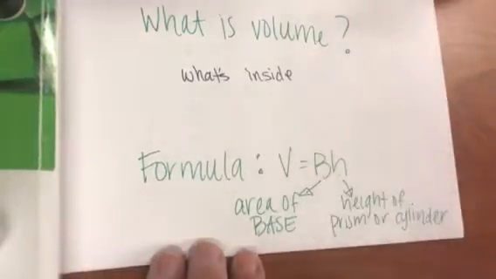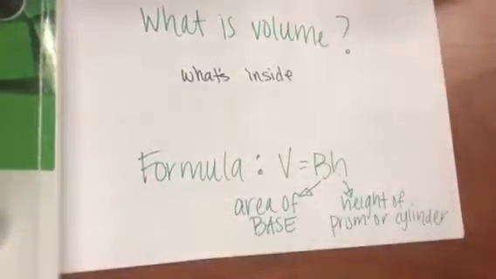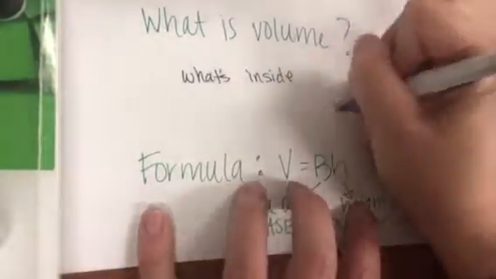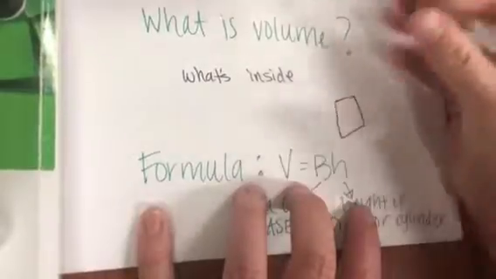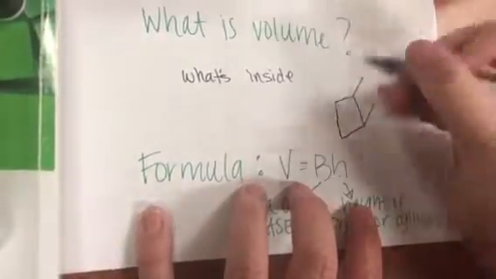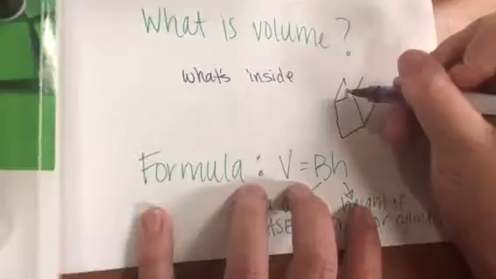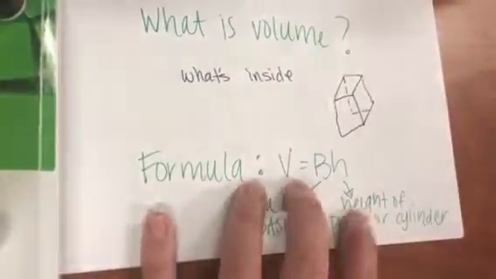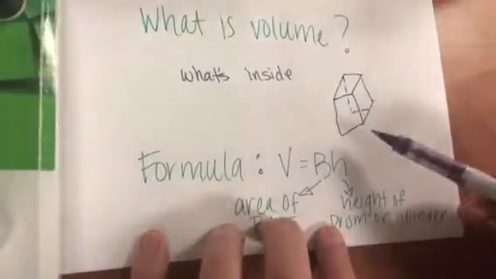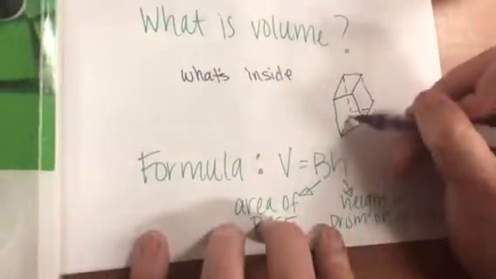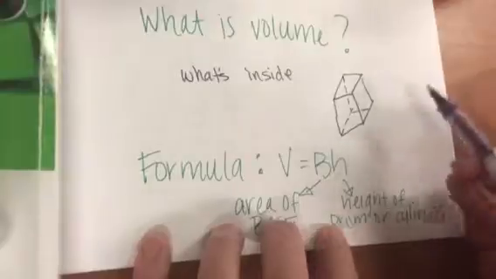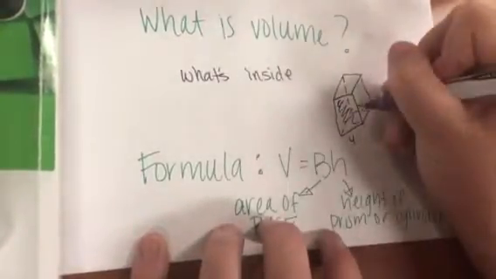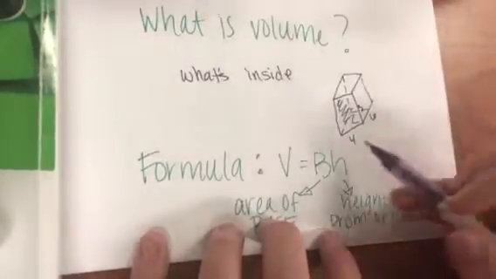H is the height of the prism. As we're working on surface area, I'm seeing a lot of you say, oh, this is the height. Let's say I have this rectangular prism. I'm terrible at drawing these, but go with my drawing. This side is your base, and it tells you that. This is 4, this is 3, and this is 6. The front is the base.